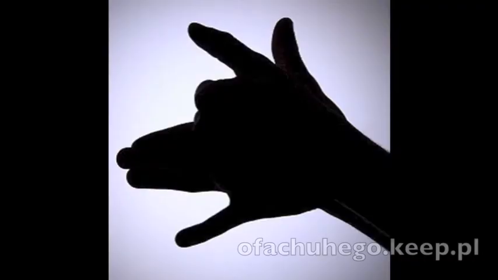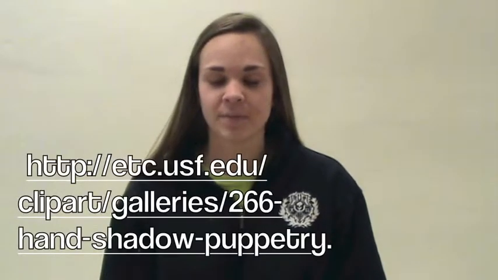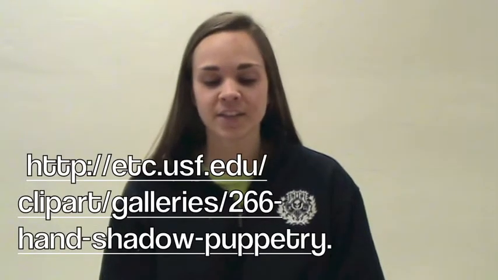You may have also participated in a similar form of shadow puppetry. Have you ever made a dog or rabbit shadow with your hands? Your fingers and hands act as the puppet, while the light source projects your hand's creation on the wall. You can see more examples of this at the following website. As you can see, light and shadows have long been used to make art and tell stories.